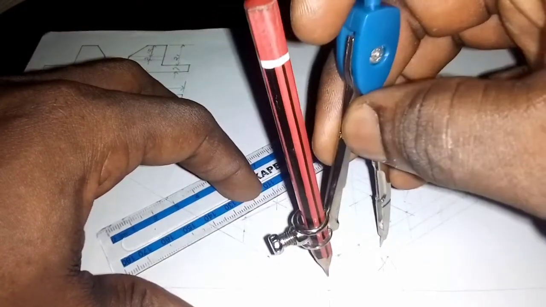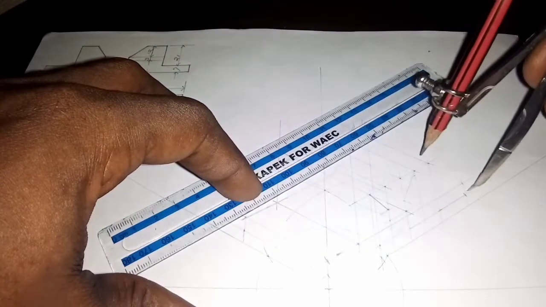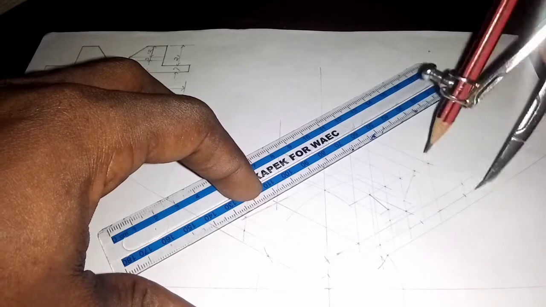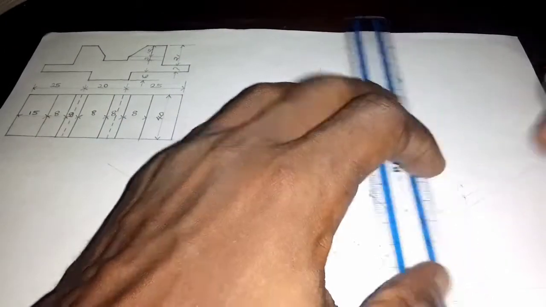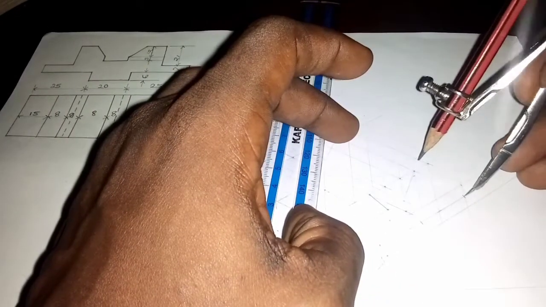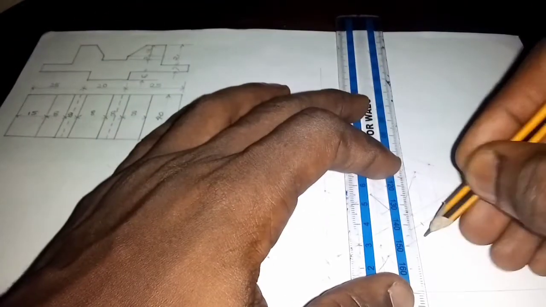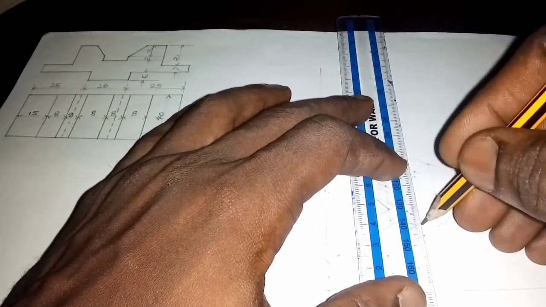Then the base, we pick the points from the base and also replicate it at the back side. In order to have 2 points, we stretch a line downwards. We still mark it there just to have a straight line. We're almost done.